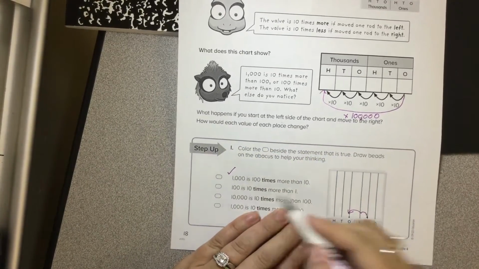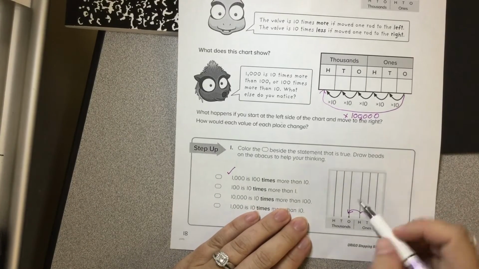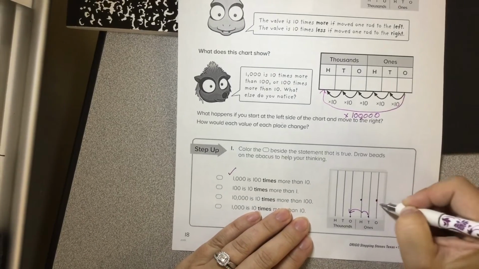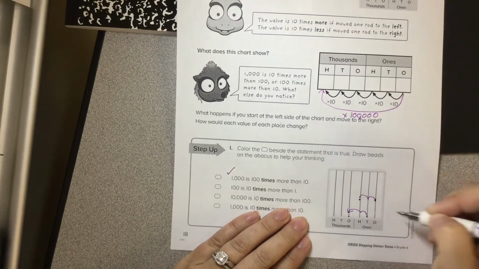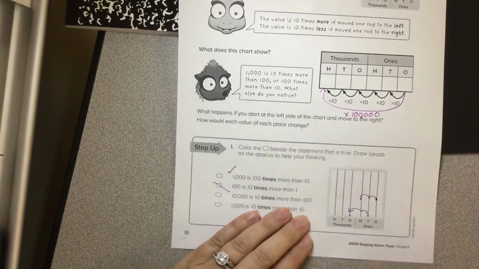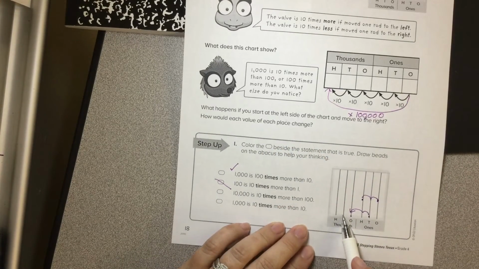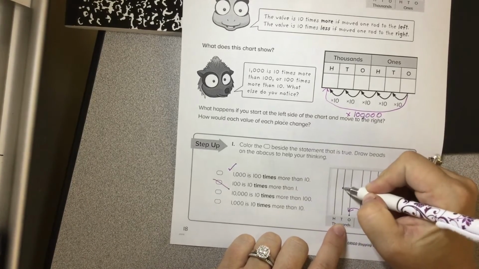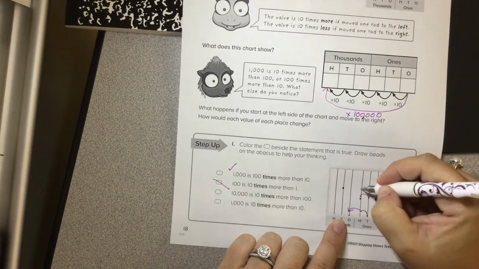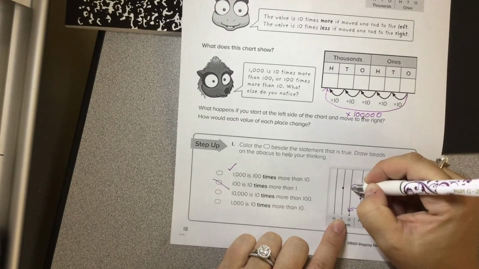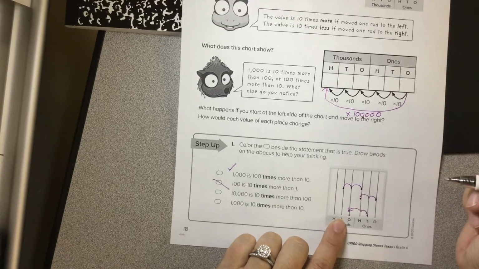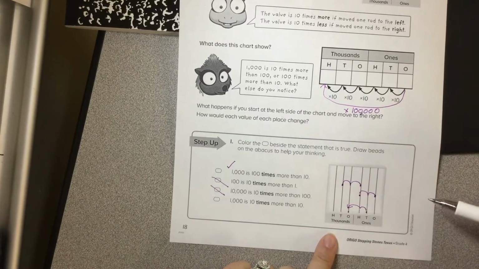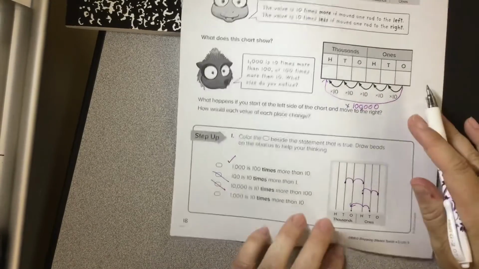Let's look at the other ones. 100 is 10 times more than 1. So 100, and then 1. You have to do 2 jumps, so that's 100 times, so that's incorrect. 10,000 is 10 times more than 100. So I'm going to do that one up here. Find the hundreds. 10, and then another 10, so that would be 100 times, so that's incorrect as well. And 1,000 is 10 times more than 10. I'm going to let you do that one on your own.